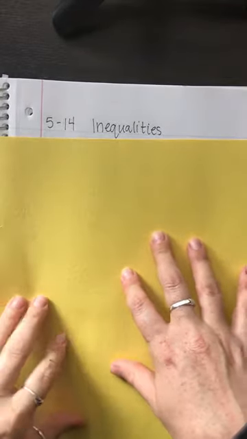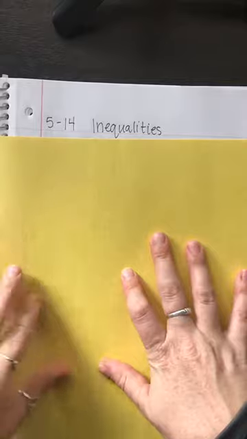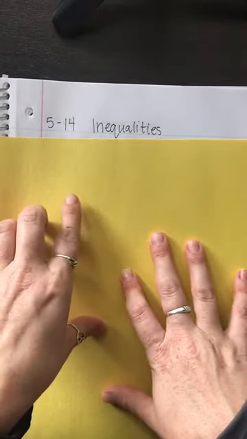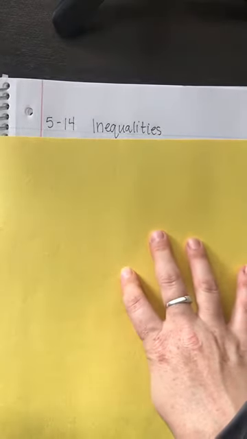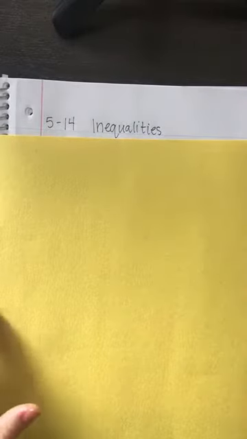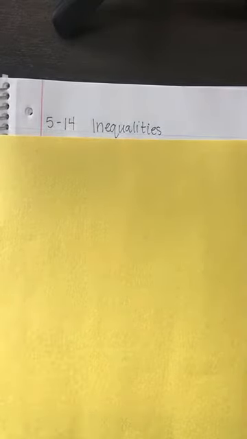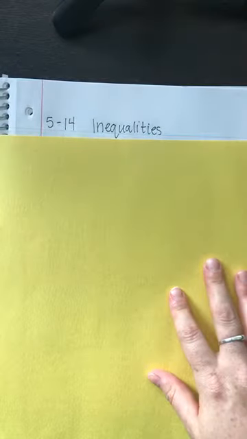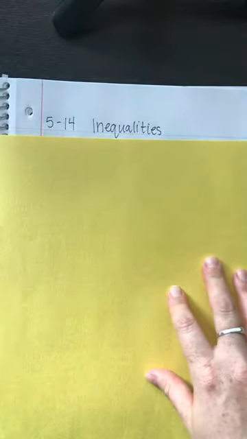This is lesson 514, which is inequalities. So we were just in unit 6, but we're going to jump back to 5 just because we have limited time here. I'm going to start going through and picking out what the priority standards are, so what those things are that you really need to know that are the most important before you go to 7th grade. So we're going to finish 5 and then go to unit 7.